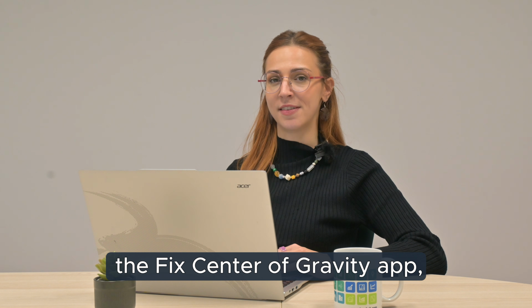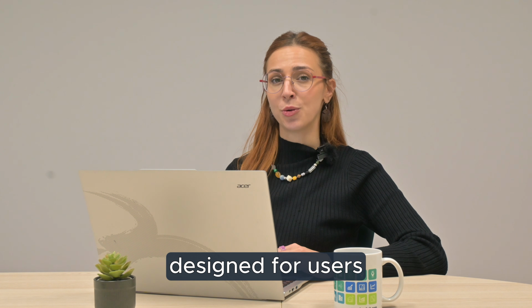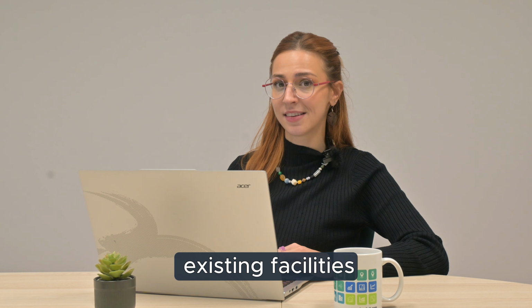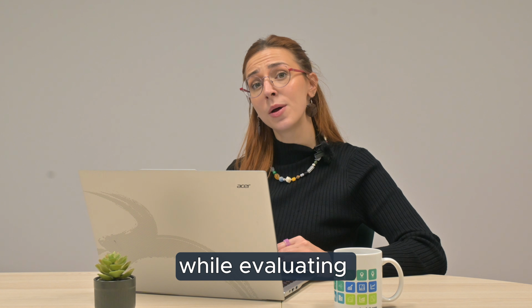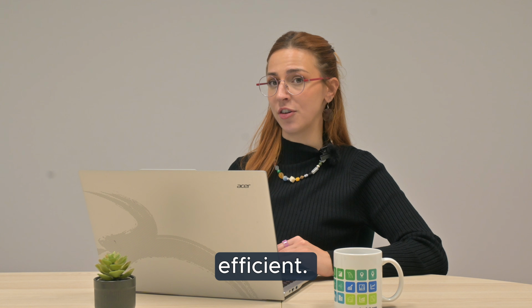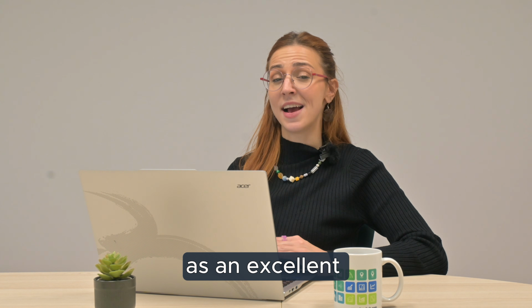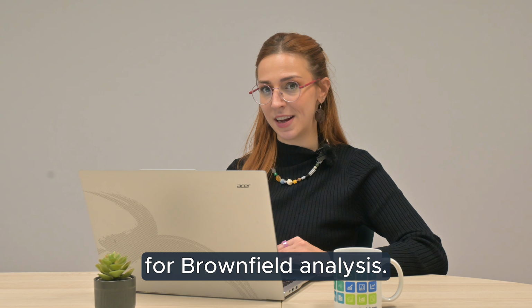Finally, let's explore the Fixed Center of Gravity app, designed for users who already have existing facilities and want to determine optimal locations for new warehouses, while evaluating whether their current sites remain efficient. This app serves as an excellent starting point for brownfield analysis.